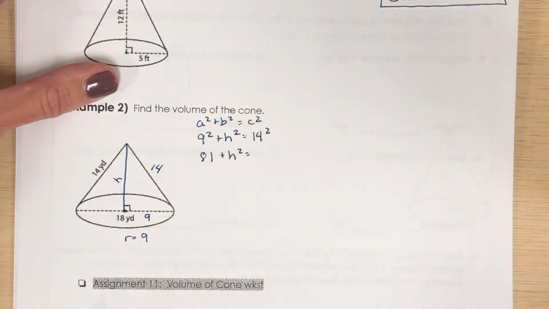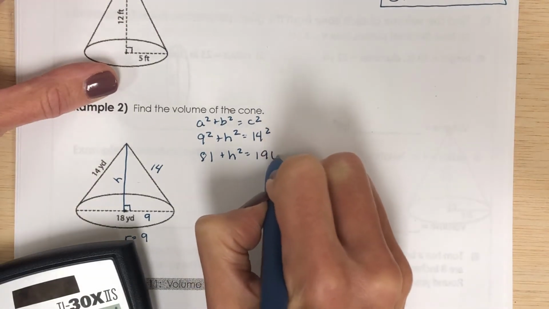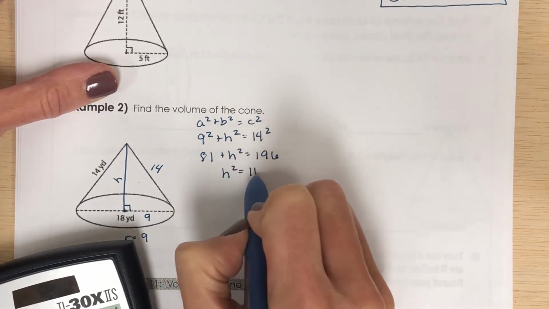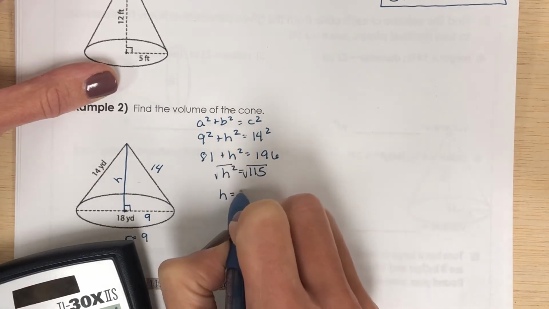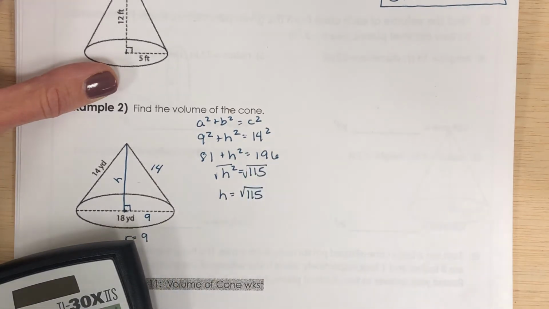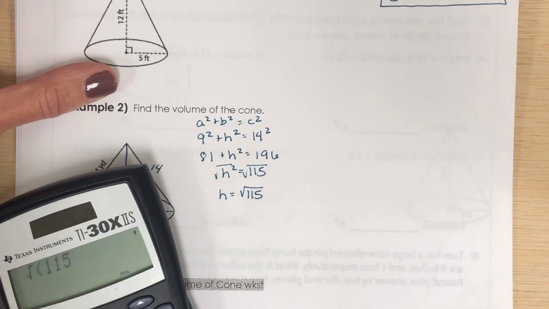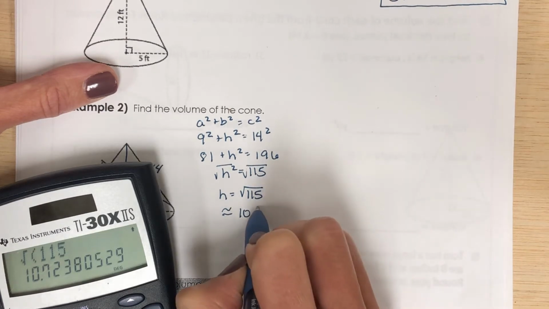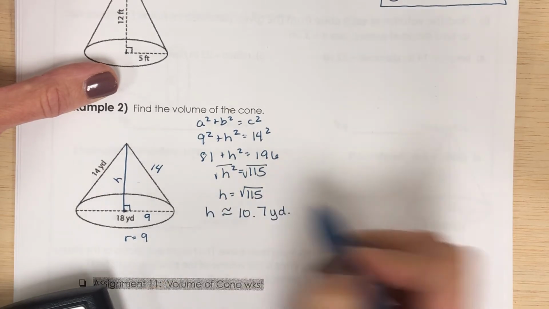81. 14 squared, I don't remember, 196. I'm going to find what that is. I'm going to subtract 81. Height squared equals 115. And I'm going to take the square root of both sides. The height equals the square root of 115. And I could just simplify that. I don't know if I can simplify that. But I'm going to go ahead and just find the approximate value of it for this particular problem, and that's approximately 10.7. So 10.7 yards is my height.